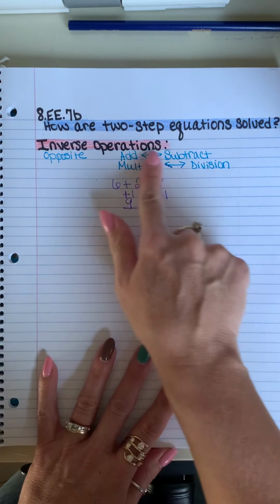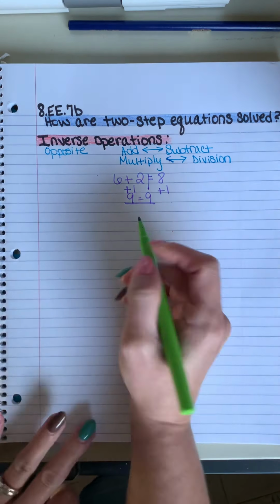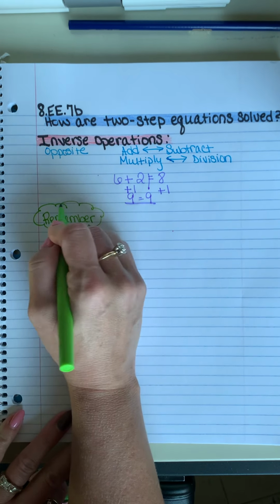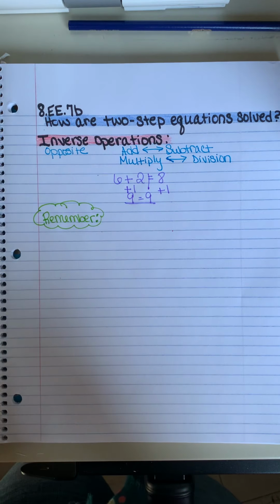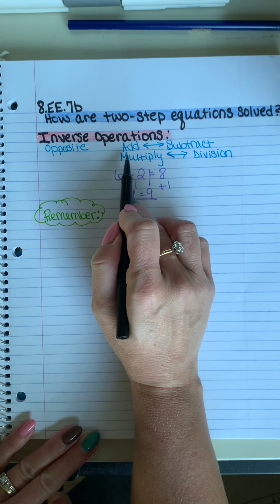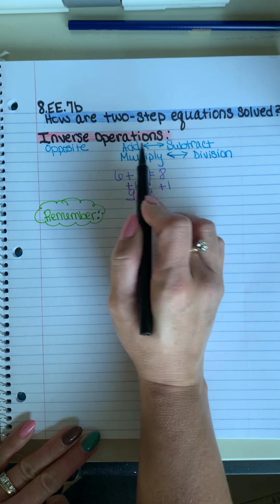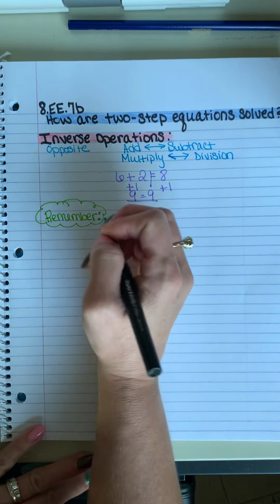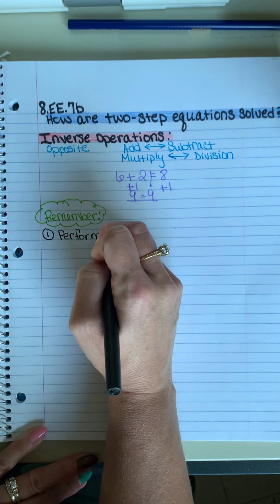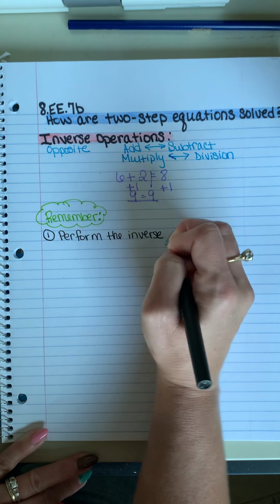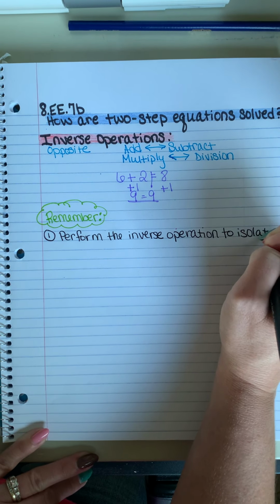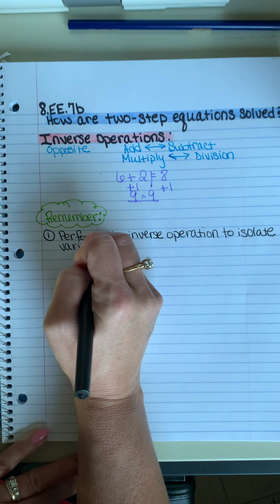Let's jot down those two important understandings, and I am going to put a remember and a nice big cloud around it so that it really stands out on my paper. I really want to make sure that I am remembering these important understandings. The first thing to remember is inverse operations are going to allow us to isolate the variable, or get it by itself. So we are going to perform the inverse operation to isolate the variable, so we can see what it is equal to. We'll look at an example of that in just a moment.